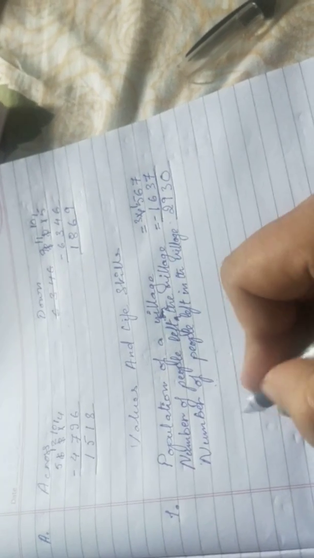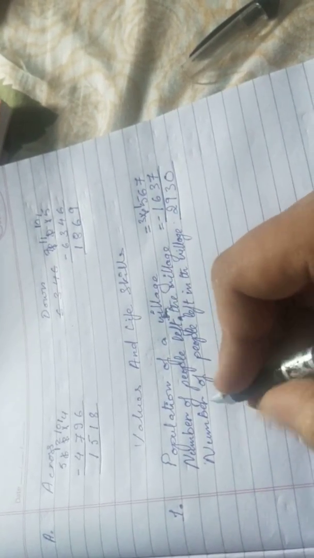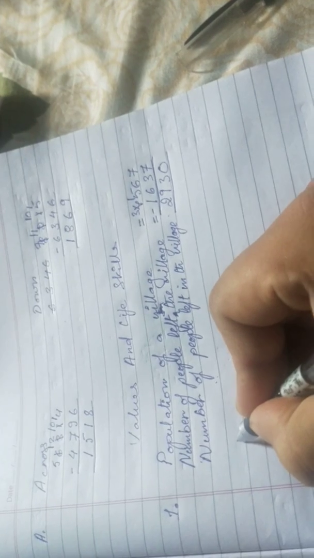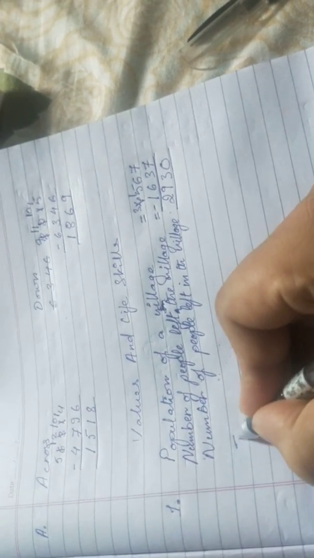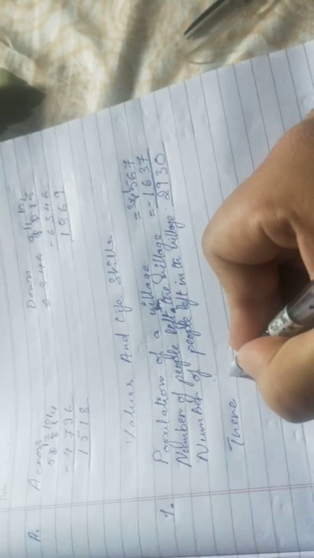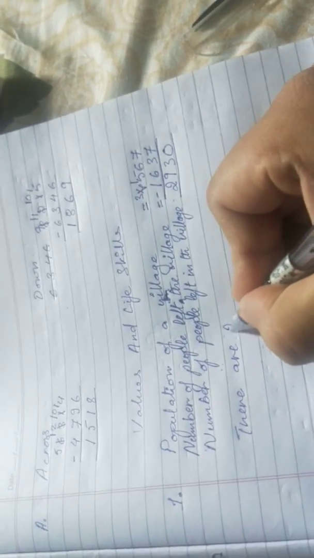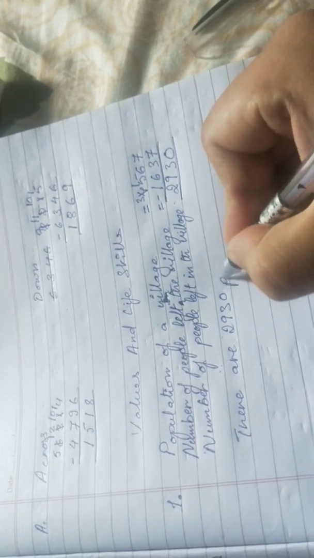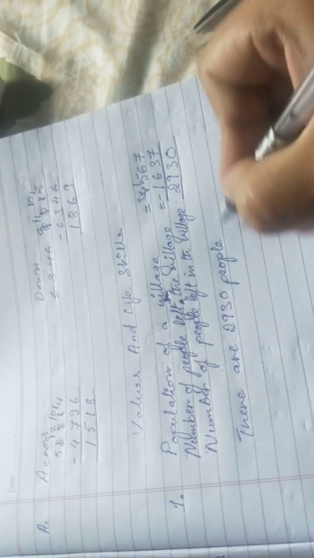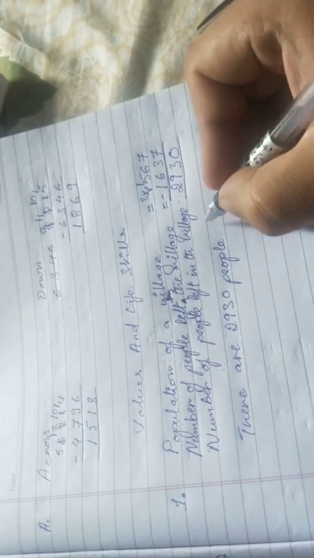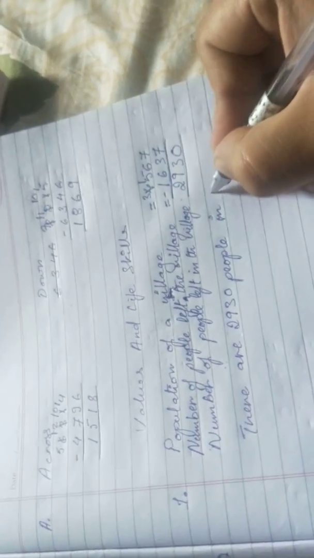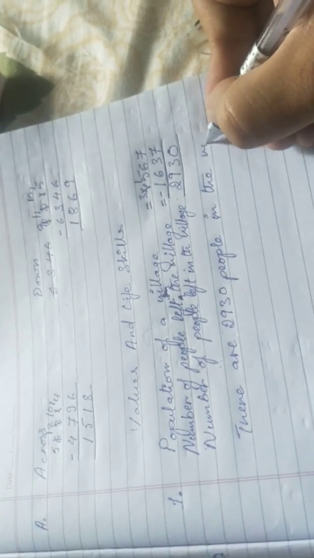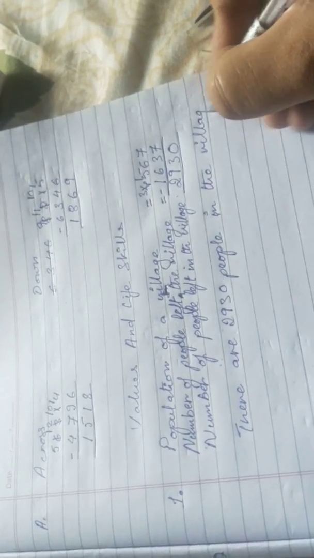So at the end, how many people are there in the village now? They've asked the question. You'll write: there are 2930 people in the village. This is how you construct a word problem.